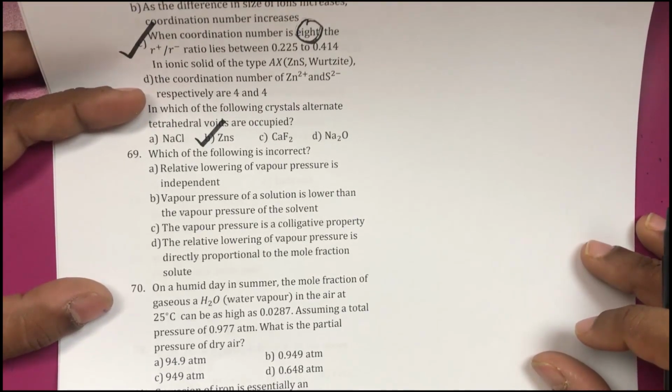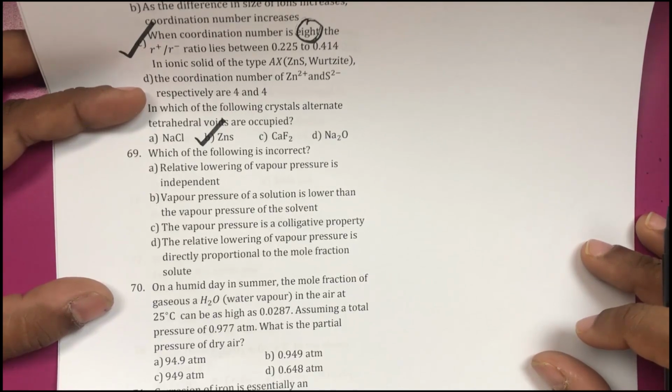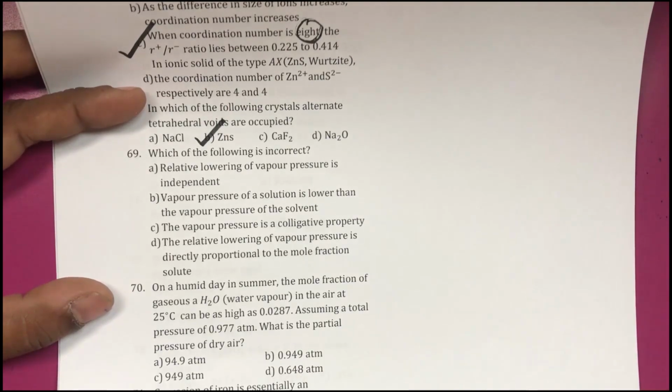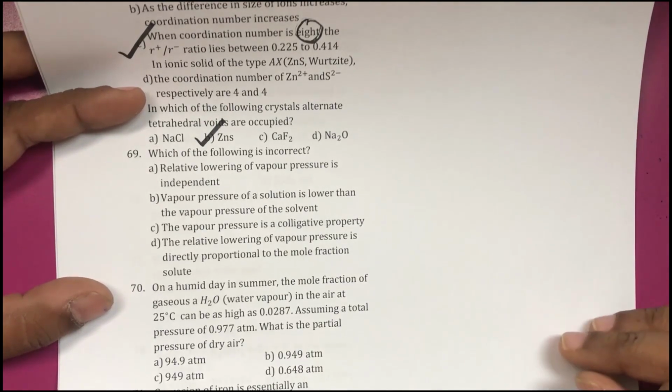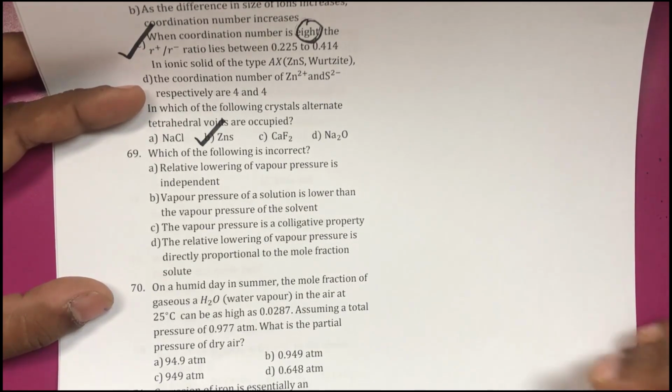Relative lowering of vapor pressure is independent. Definitely it is independent of the nature of the solute. Then vapor pressure of the solution is lower than the vapor pressure of the solvent. Yes, it always causes the lowering of vapor pressure. Vapor pressure is a colligative property. Definitely it's a colligative property.